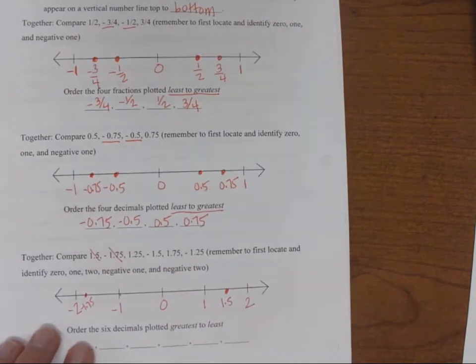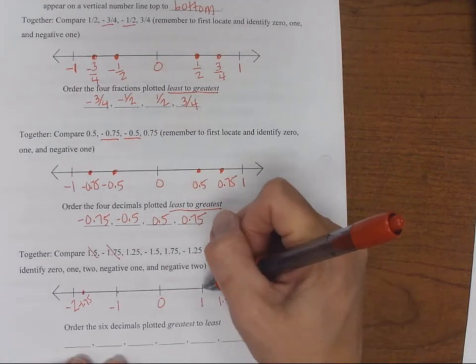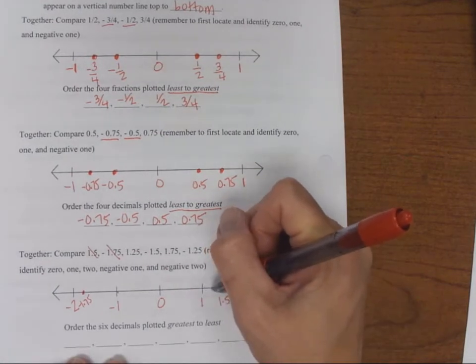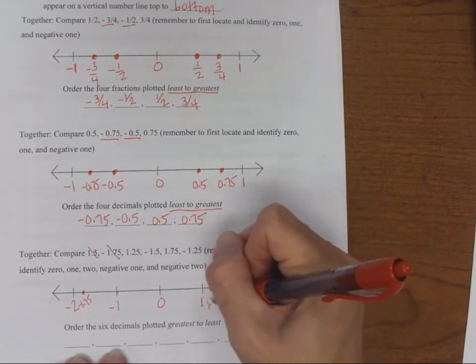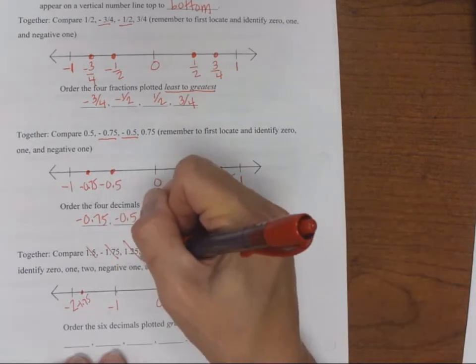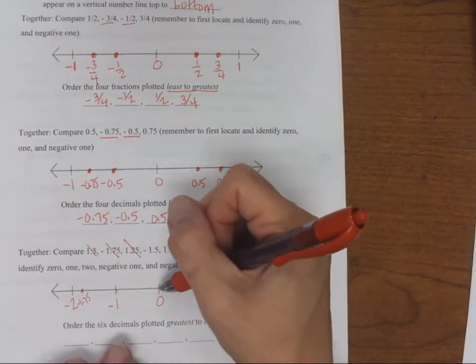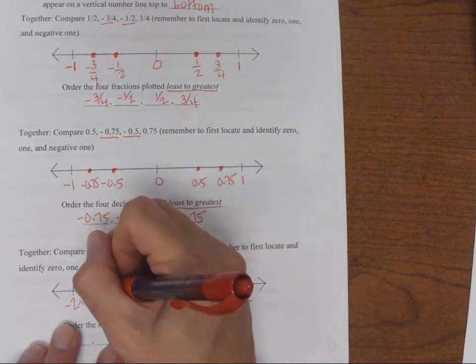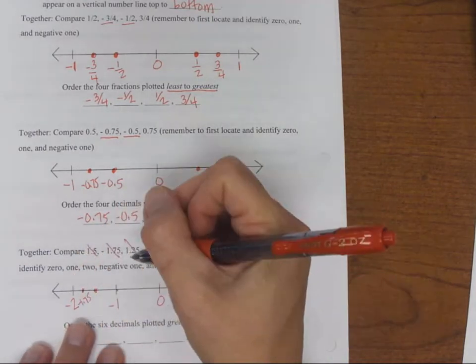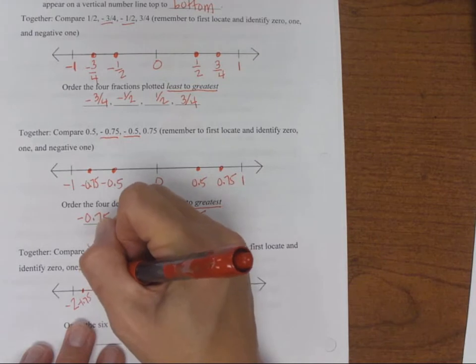Positive 1.25. So it's above 1, and it's halfway between 1 and 1.5. So about right here, put a dot, a point, and it's 1.25. Cross it off. Negative 1.5, once again, we're to the left of 0. 1.5 is between negative 1 and negative 2, right? So right here, I'm going to put this one above so we can see it, negative 1.5.